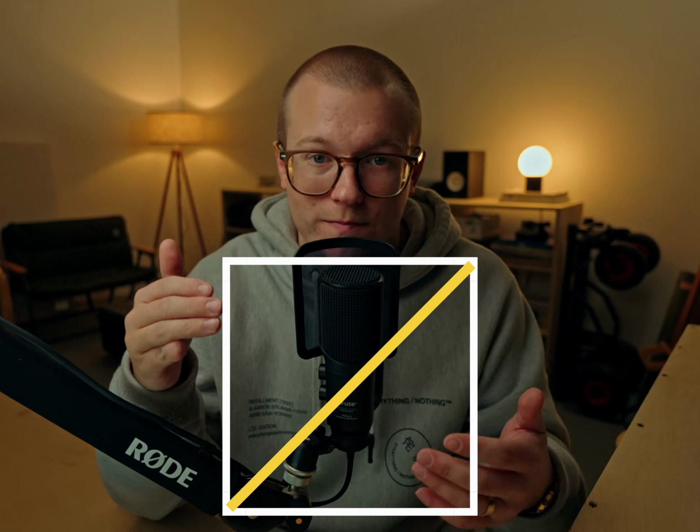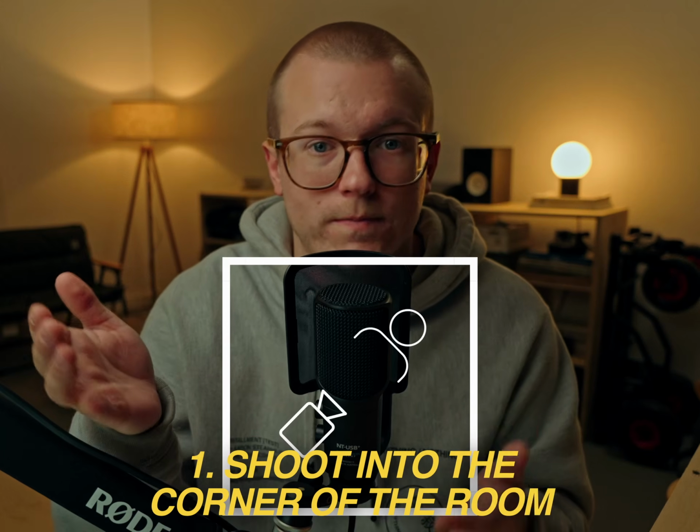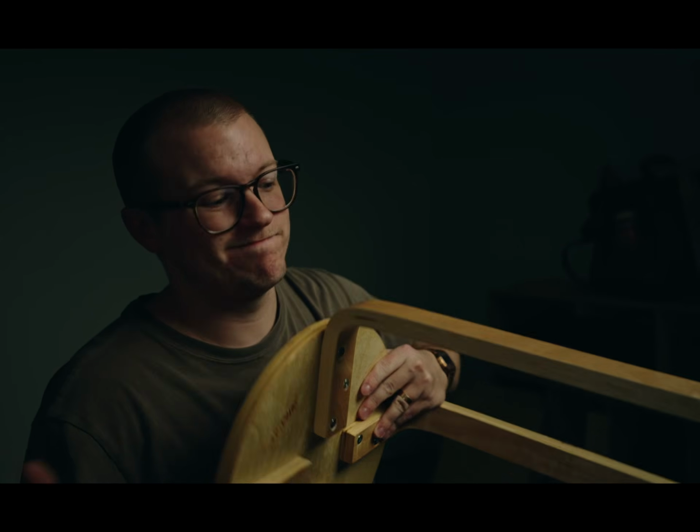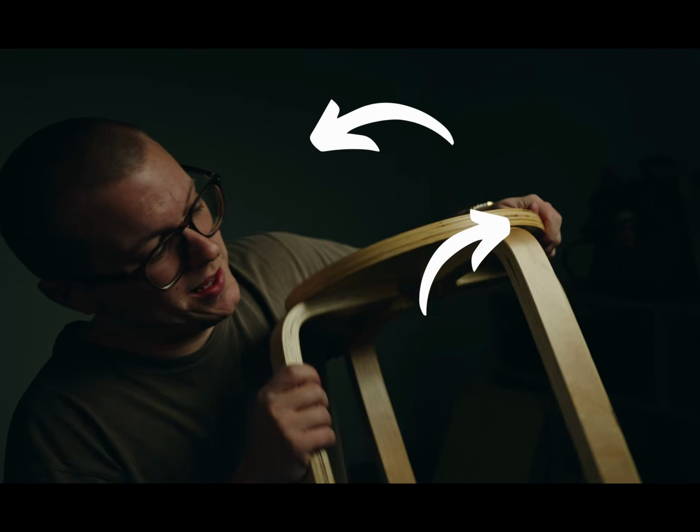Now, regardless of the space that you're in, it's safe to say that the longest part of any room is the diagonal distance between one corner and another. And so the first step to achieve the maximum amount of depth is to shoot into the corner of that room. This will give you the maximum amount of separation between your subject and the walls that are behind them.